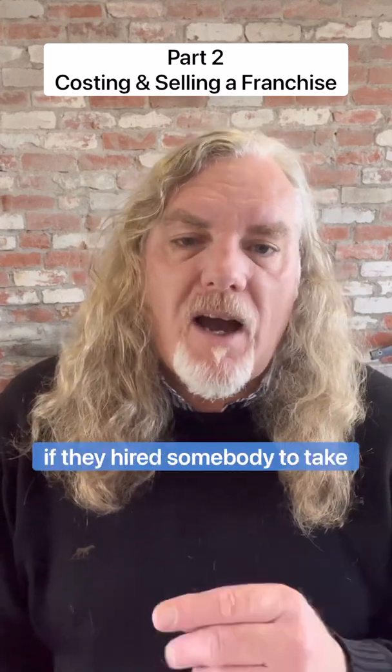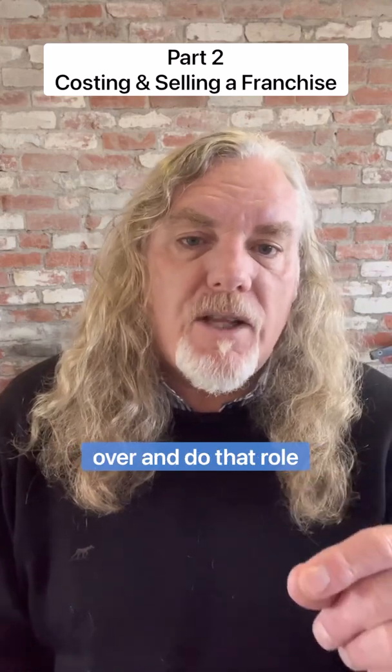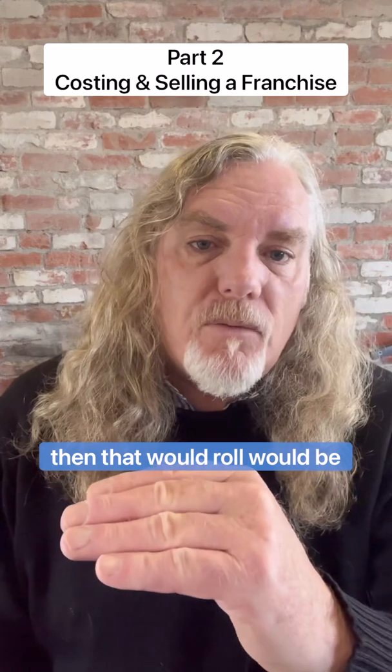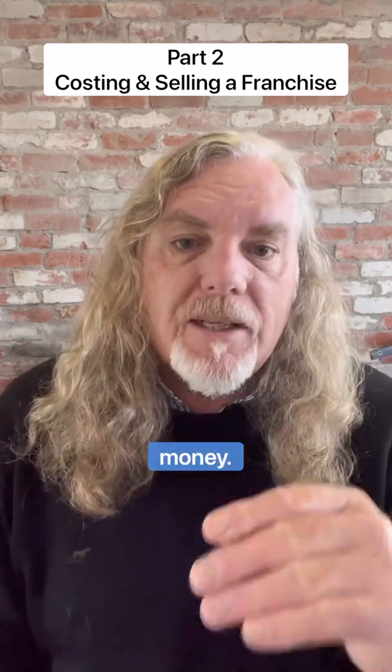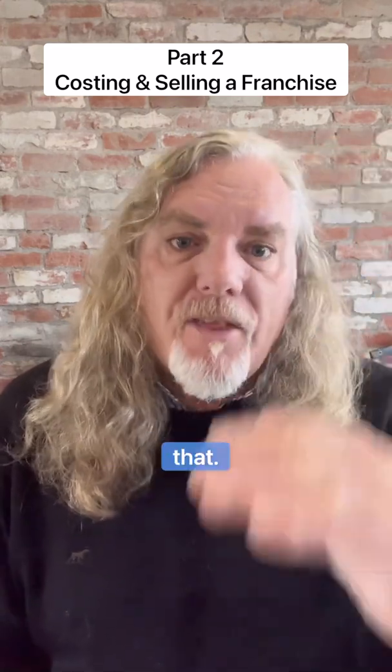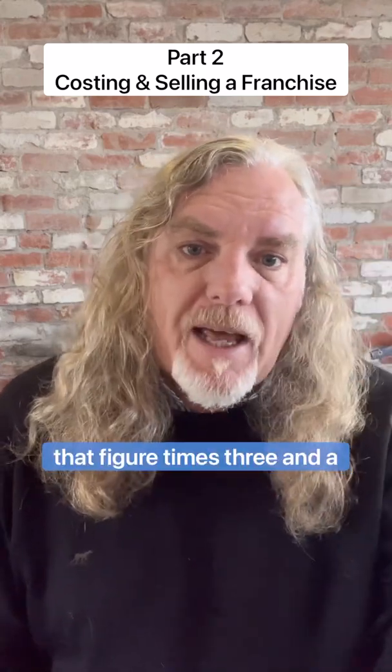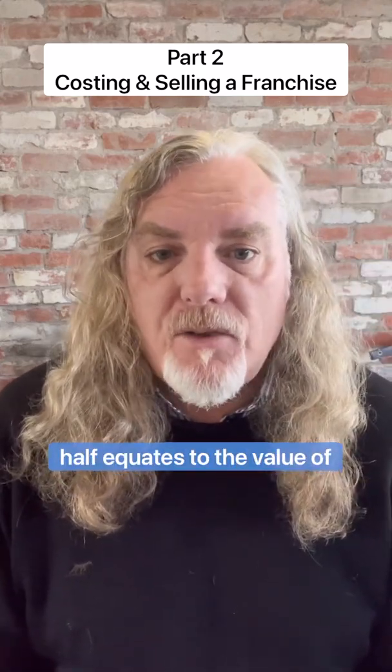In other words, if they hired somebody to take over and do that role, plus 20%, then that role would be covered by this amount of money. The profit above that is in actual fact the goodwill. That figure times 3.5 equates to the value of that business.